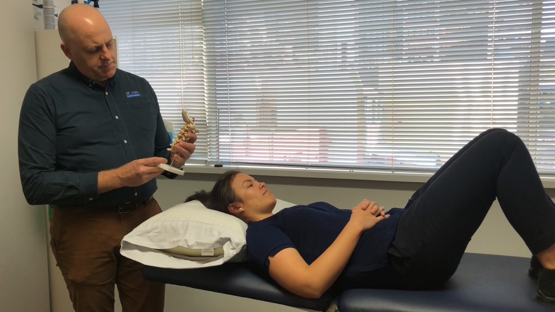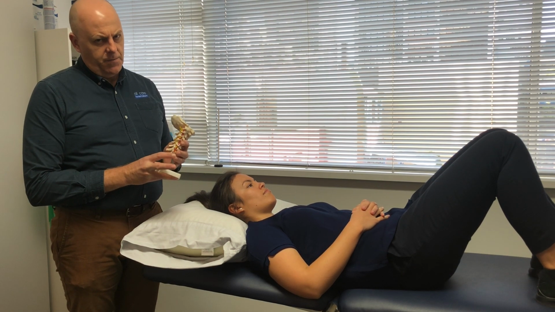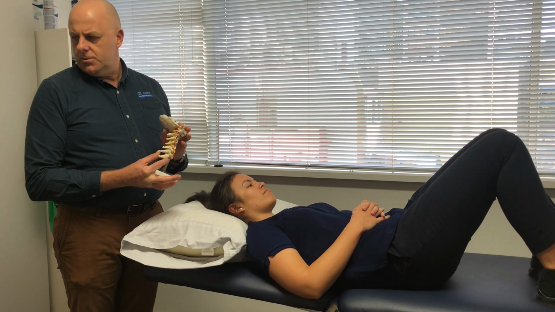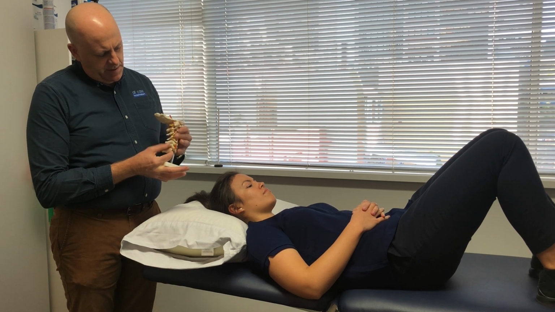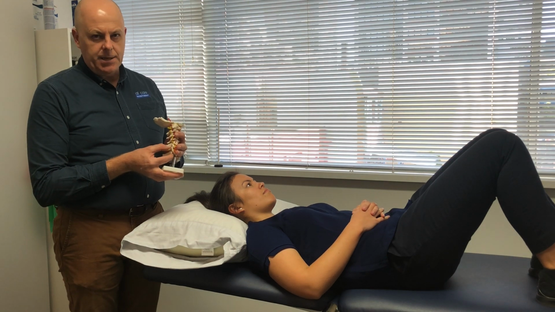So here's a model. Now our neck is made up of 7 vertebrae, and actually the upper 4 thoracic are considered the neck as well. And when you, for example, turn your neck, all these little vertebrae have to rotate on each other. They need to slide quite nicely all the way down this, what we call articular pillar.